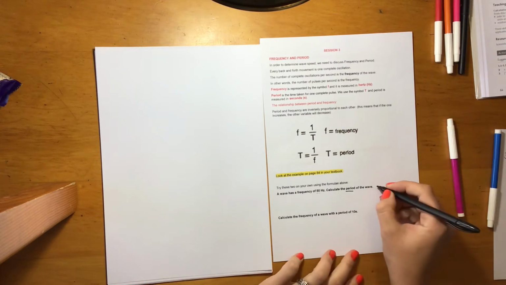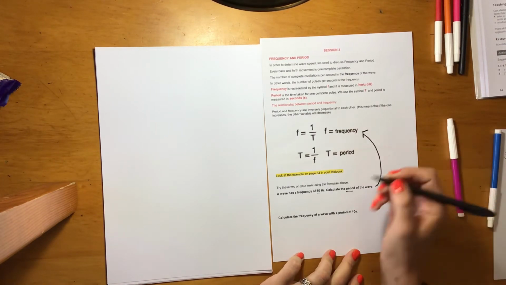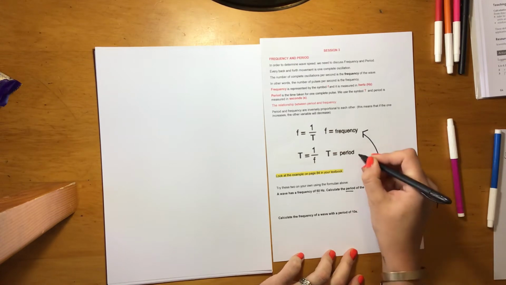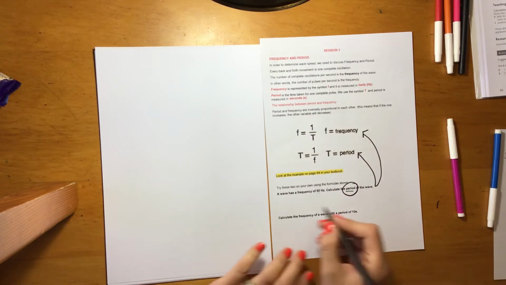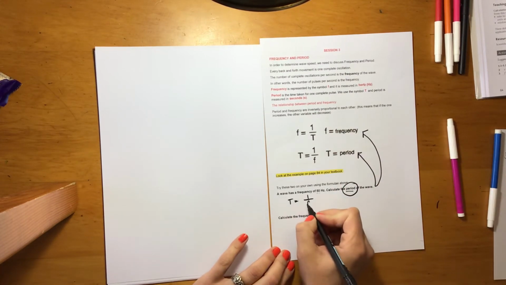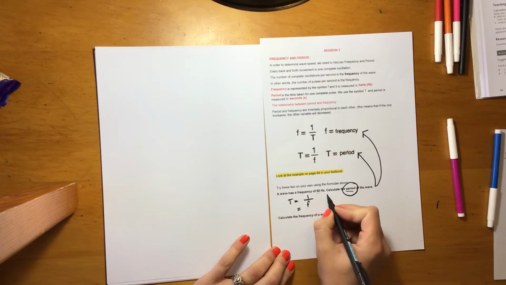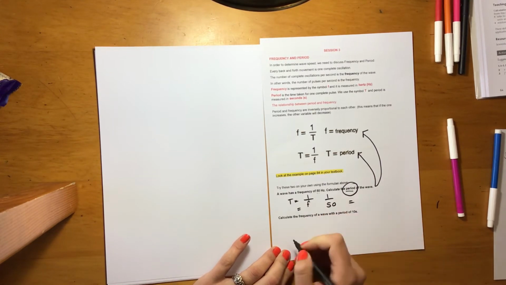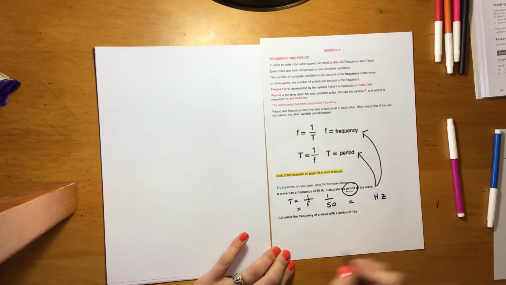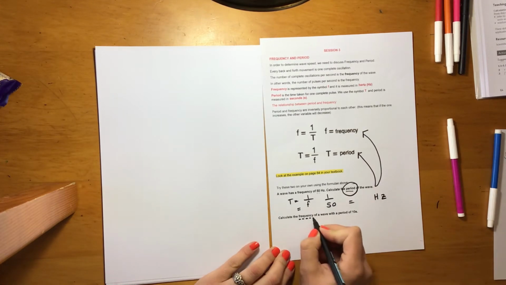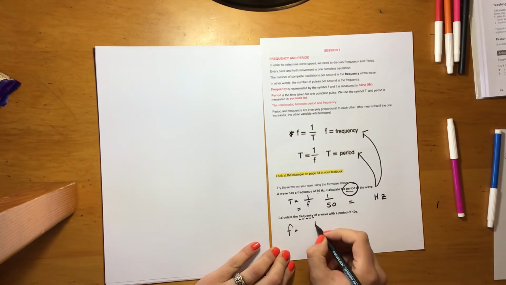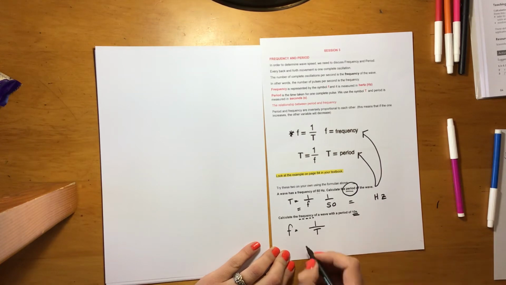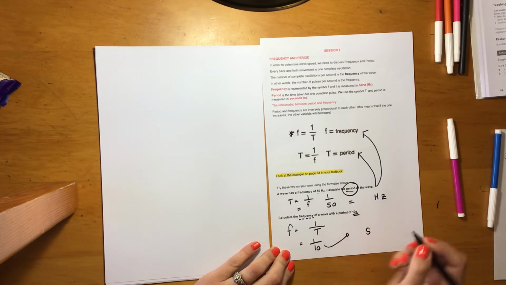We are going to use this equation because we have to work out period, and period is represented by T. So we're going to say T is 1 over F. So then you're going to write 1 over 50, and you're going to get your answer in seconds. If we have to work out the frequency, you are going to use the first equation here. Frequency is 1 over period. Your period is going to be 1 over time. And then you give me your answer in Hertz.